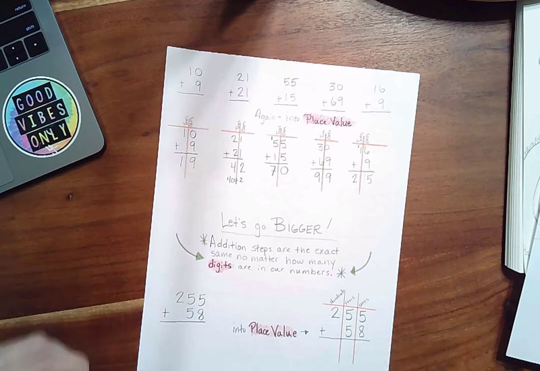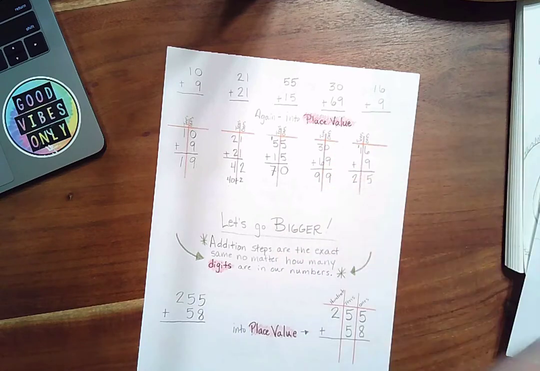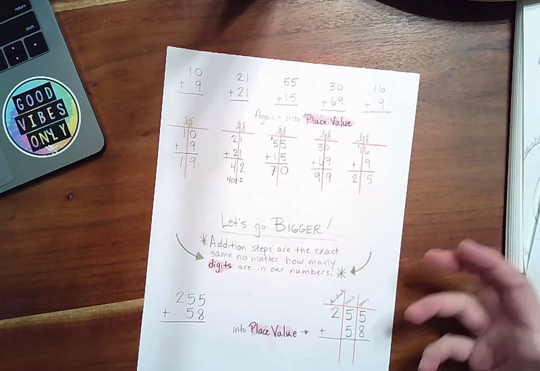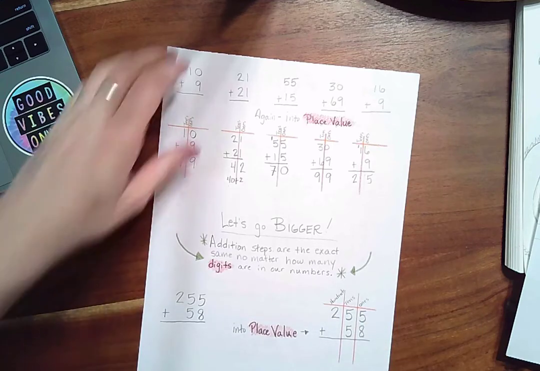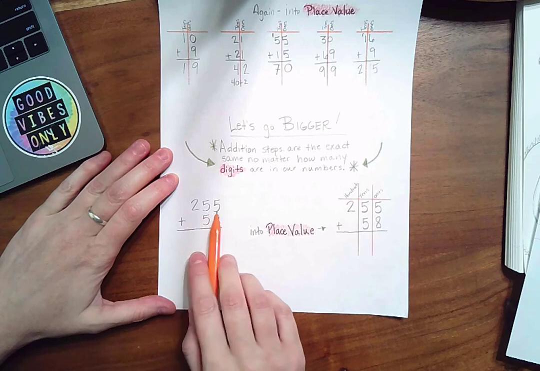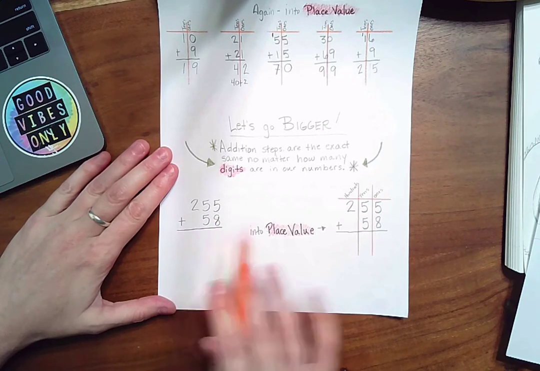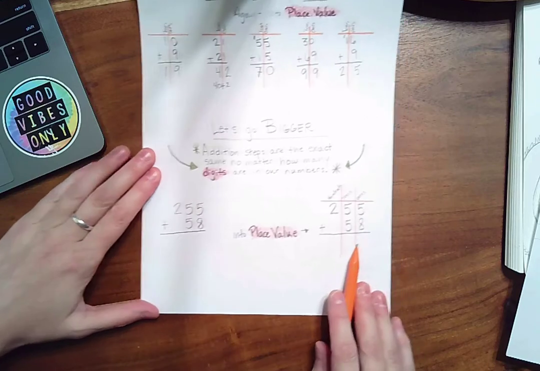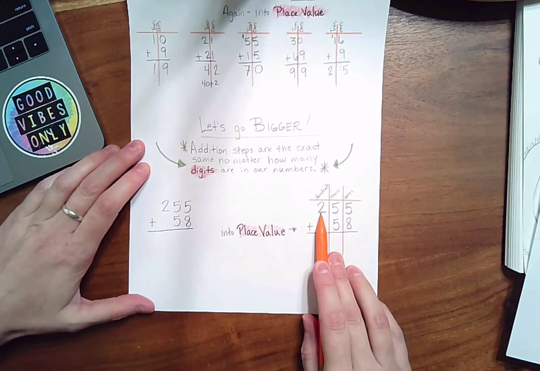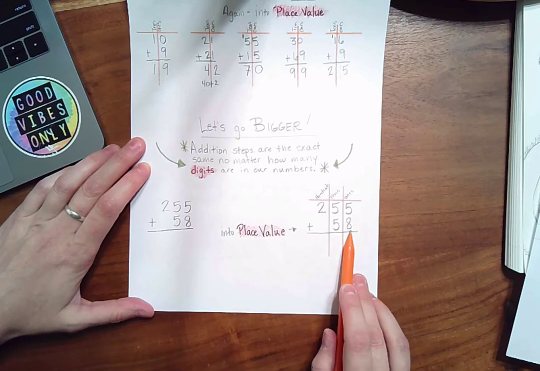Again, we want to add in digits so that we can see the steps are the same no matter how many times we have to repeat them. They're still the same steps. So here we go. We now have 255 plus 58. Just like we've been doing, we're going to put it in place value. We have 2 hundreds, 5 tens, and 5 ones in 255. And I have 5 tens and 8 ones in 58.